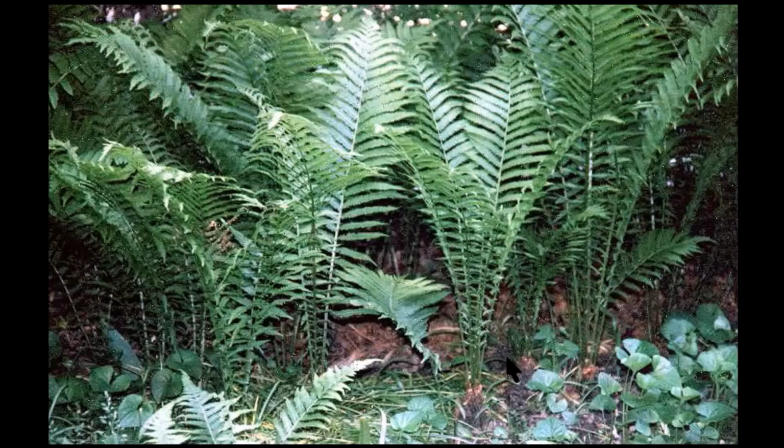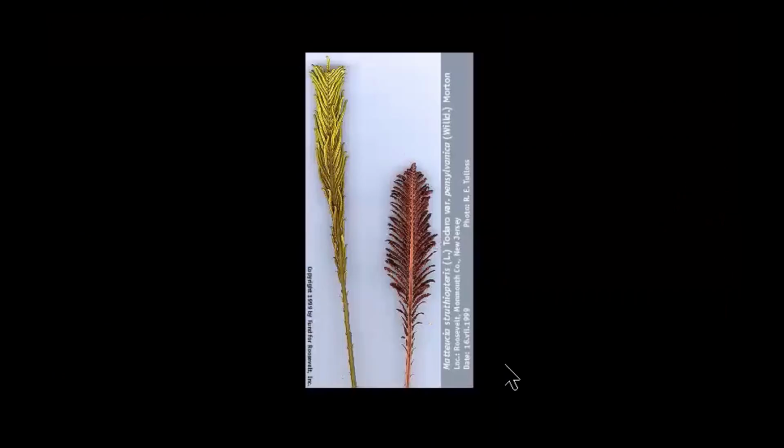But so like the sensitive fern, ostrich fern also is extremely dimorphic, and this is this year's fertile frond, and that's last year's fertile frond. And these also scatter their spores somewhere around March of the following year.